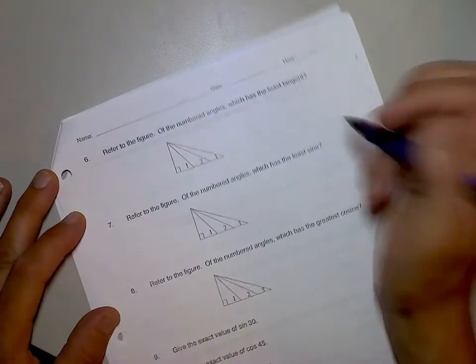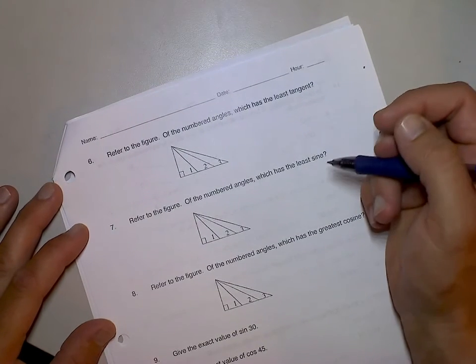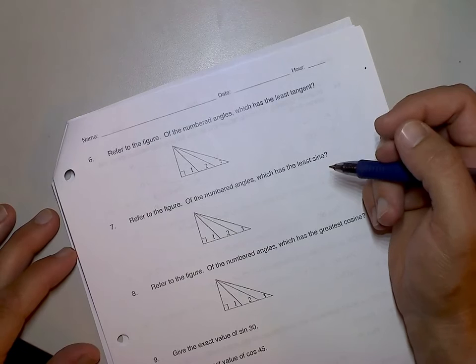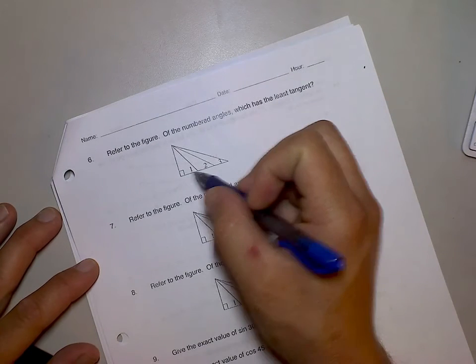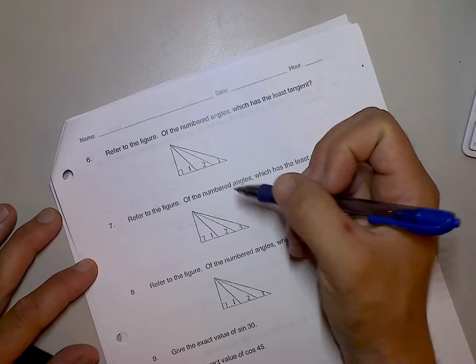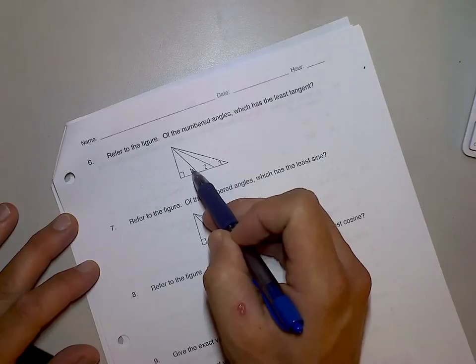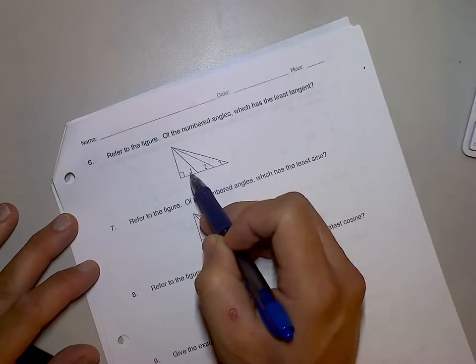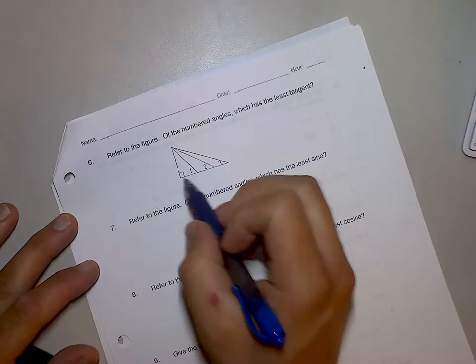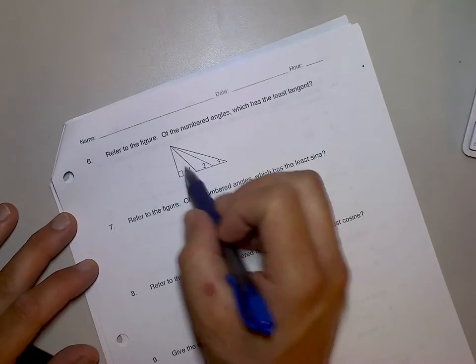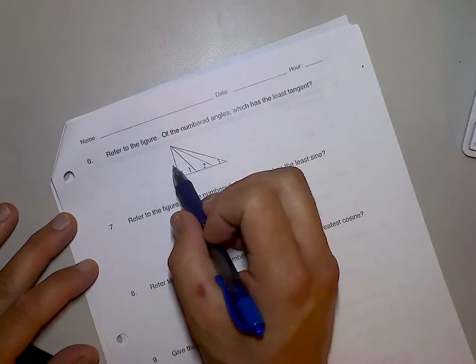Of the numbered angles, which has the least tangent? Remember, tangent is opposite over adjacent. Each of these angles, 1, 2, and 3, has the same opposite. For angle 1, it would be this small triangle right here. Its opposite would be this.